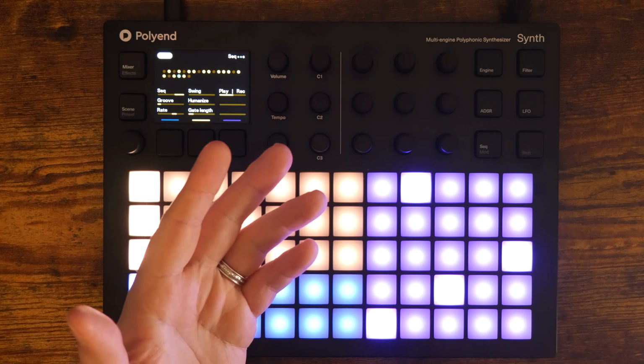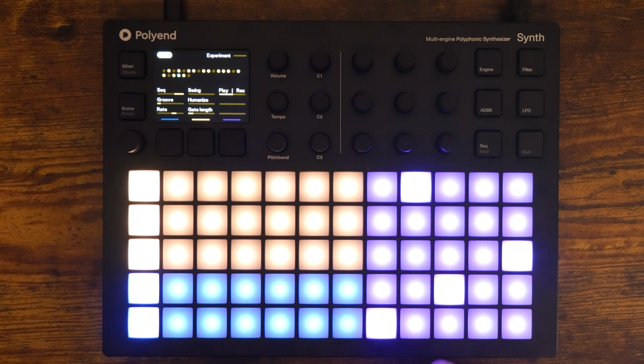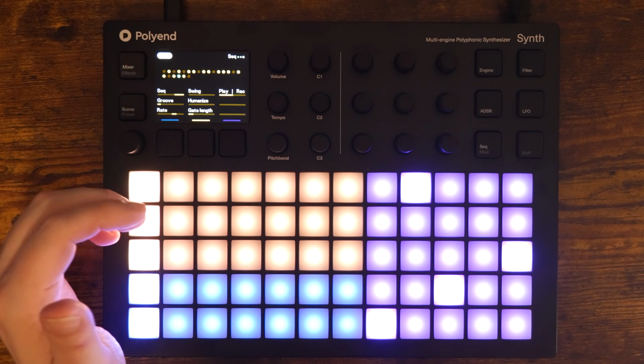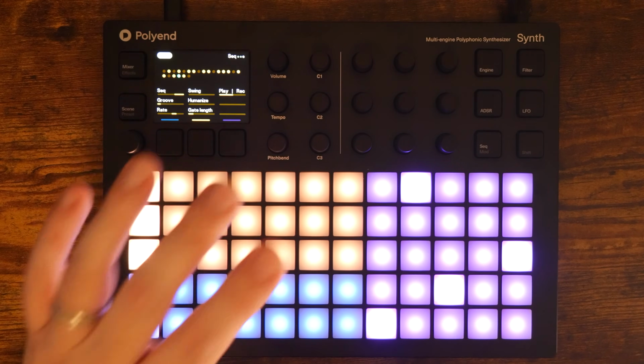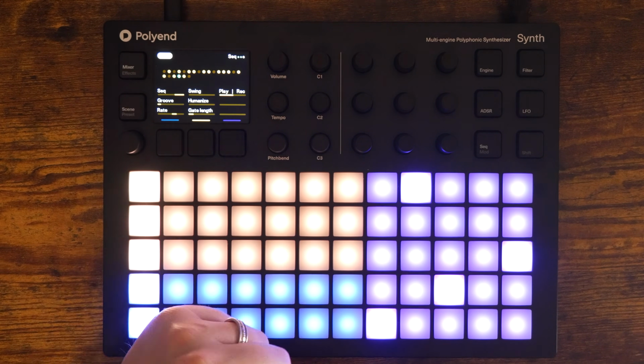And there you go, those are the basics of the sequencer. Now, there's quite a bit that I didn't cover. There's macros, there's all the sound design functionality. You can actually get really in-depth with the grid too and do some pretty cool stuff. But this is a quick start guide. I just wanted to give you enough to get up and running with your Polyend synth.